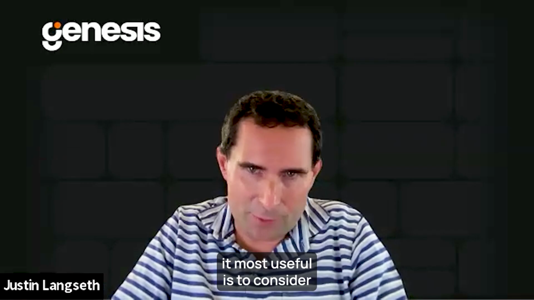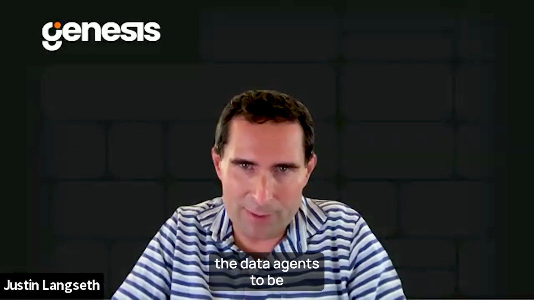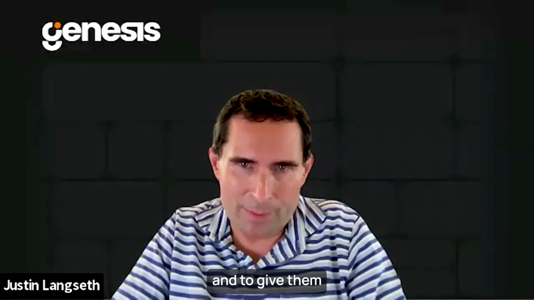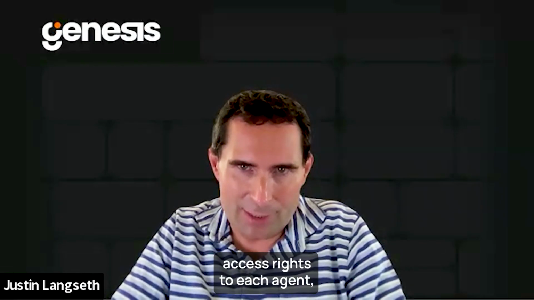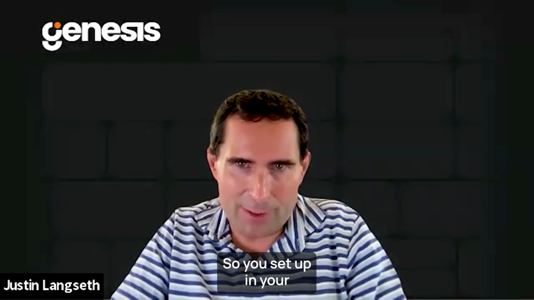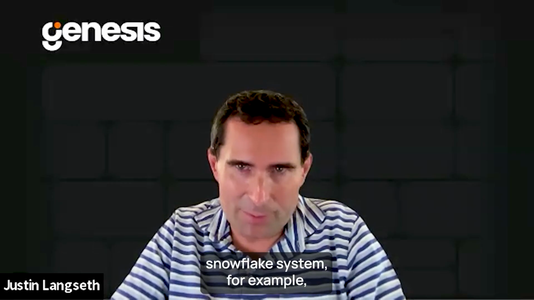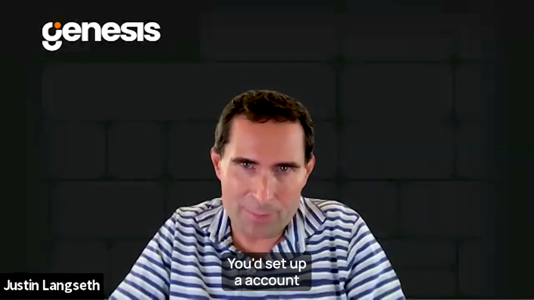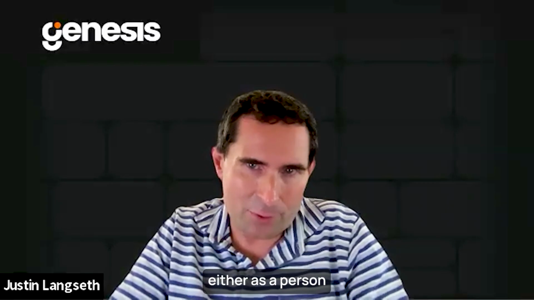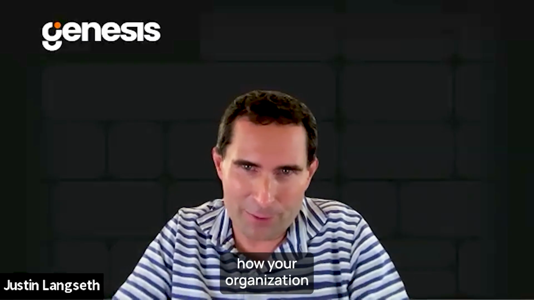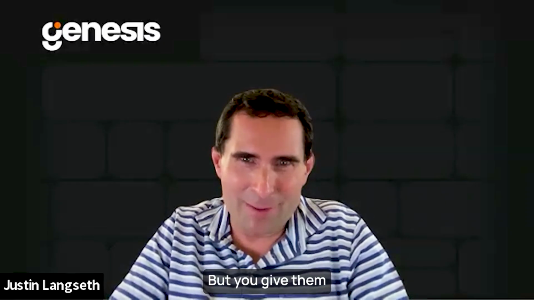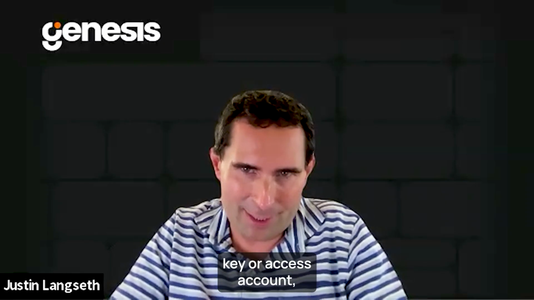The way we find it most useful is to consider the data agents to be effectively people and to give them access rights to each agent as if that agent was a person. So you set up in your Snowflake system, for example, or Databricks system, or any system, Jira, GitHub, etc., that an agent needs to interact with, Google Drive, SharePoint, you'd set up an account for that agent, either as a person or as a service account, depending on how your organization is starting to think about how to classify these non-human users. But you give them some form of access key or access account.